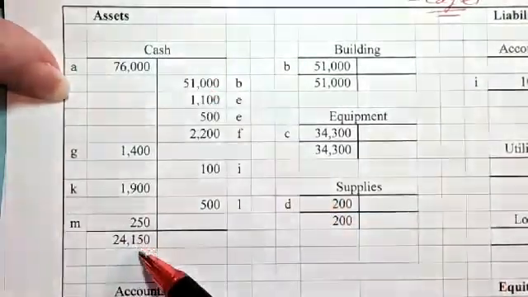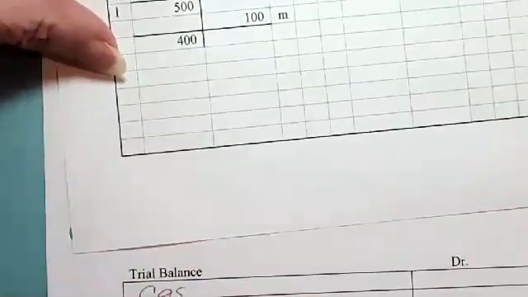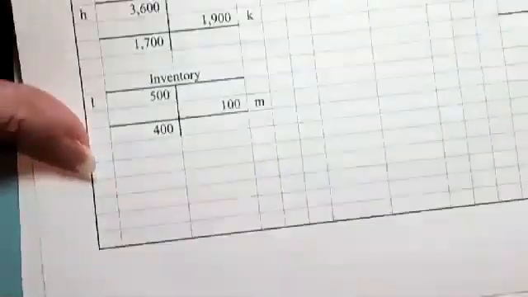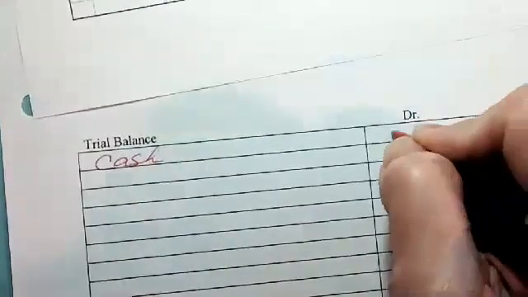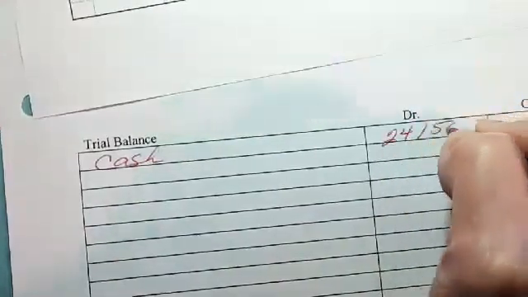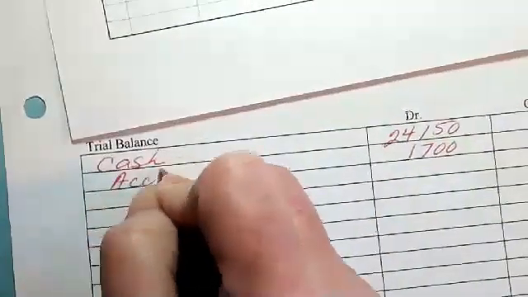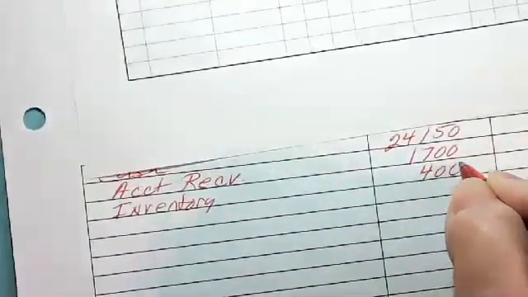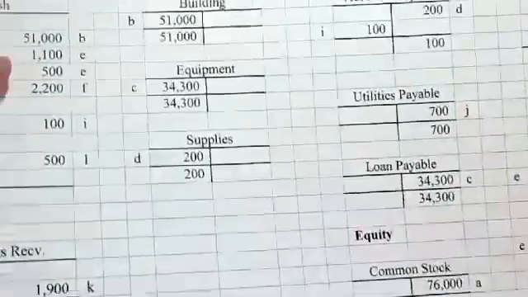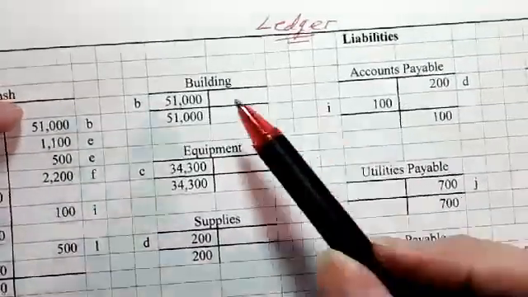So for cash, I'm going to put 24,150. So cash has a debit balance of 24,150. Accounts receivable has a debit balance of 1,700. Inventory is my next one, and it has a balance of 400. It's kind of nice to put your assets together because you don't get on the wrong side as much.